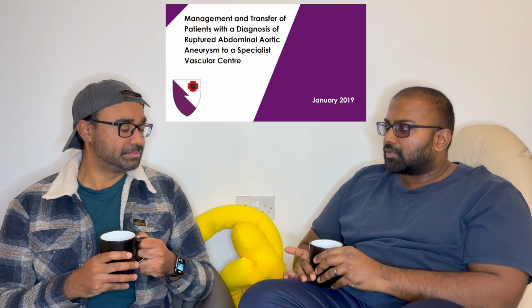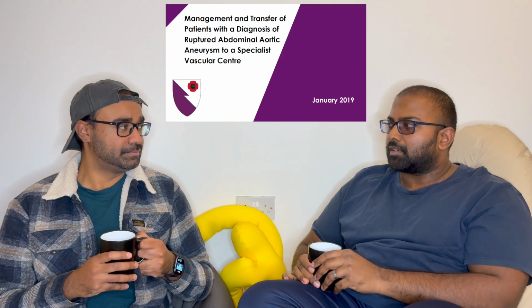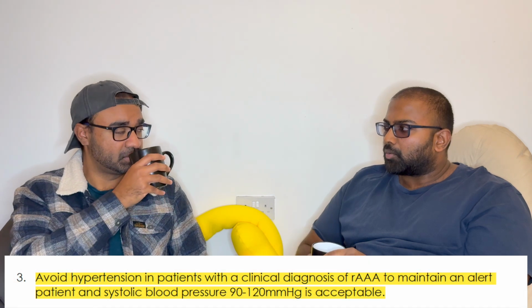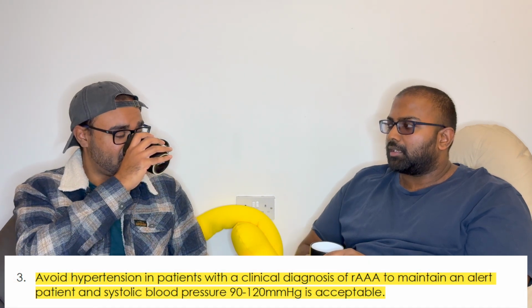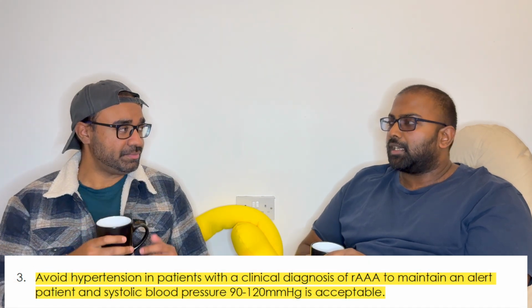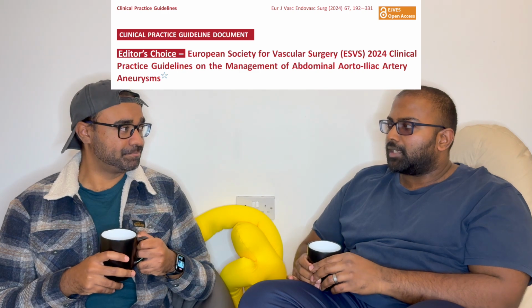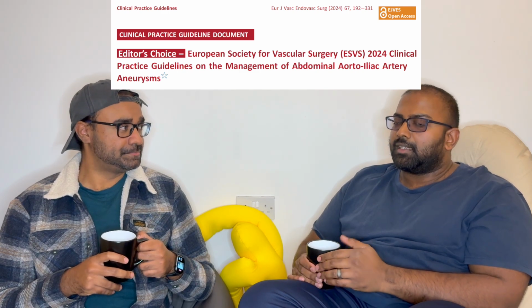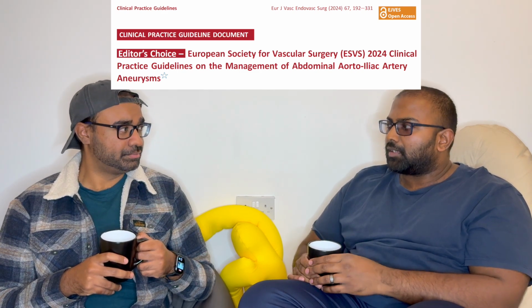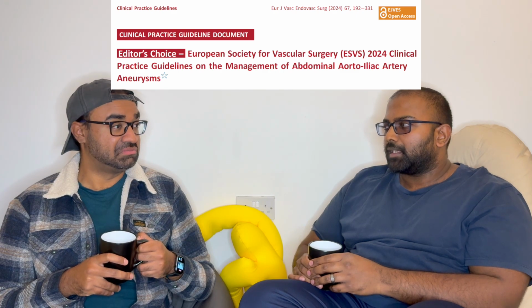So according to the 2019 RCEM guidance on AAA, they tell us to aim for a 90 to 120 millimeter mercury systolic blood pressure, at the same time avoiding hypertension. Whereas if you look at the 2024 ESVS guidelines, they give us a much lower target of 70 to 90 millimeter mercury. That's quite low. That is quite low.